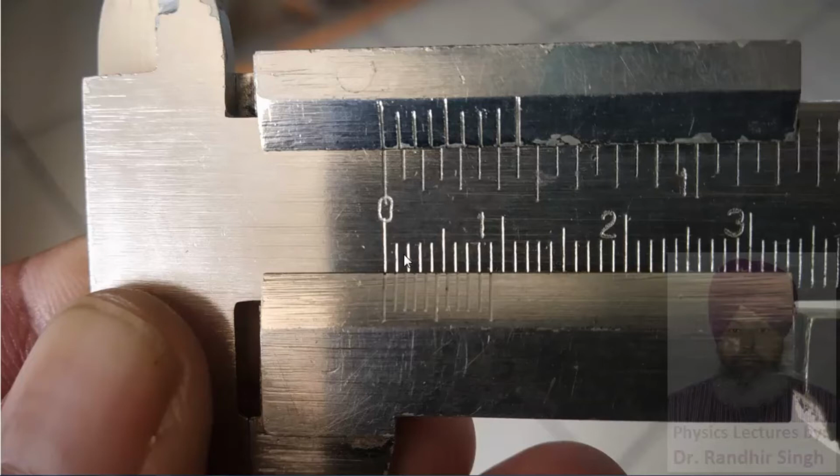So you can see these are the 10 vernier scale divisions. You can count these: 0, 1, 2, 3, 4, 5, 6, 7, 8, 9 and 10. So you can see that 9 main scale divisions are coinciding with the 10 vernier scale divisions. And you can also see that this line, which is the 0 of the vernier scale, is completely coincident with the 0 of the main scale. So hence the 0 error of the vernier calipers is nil.